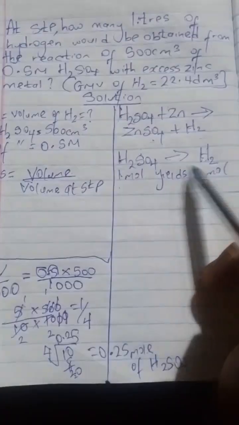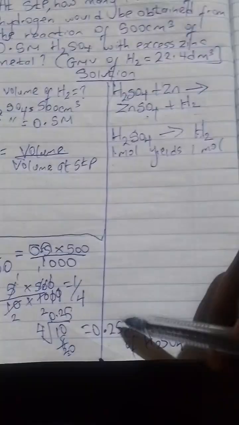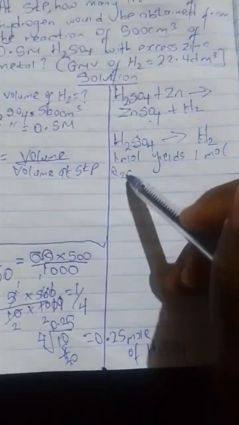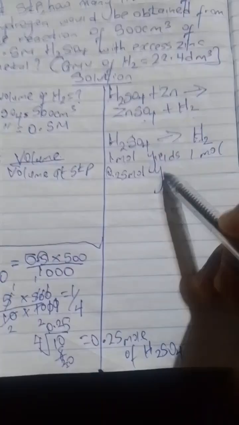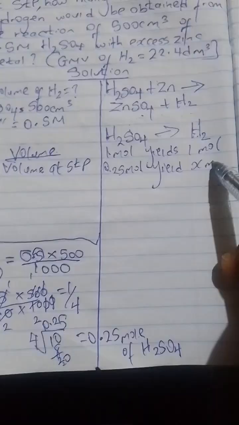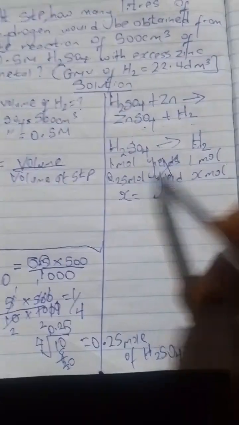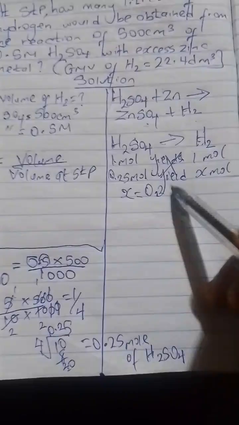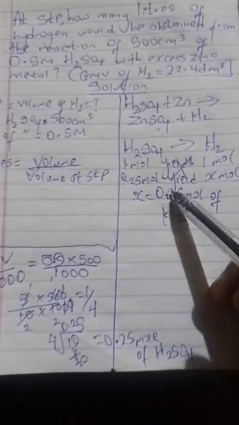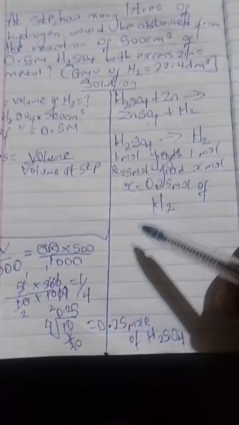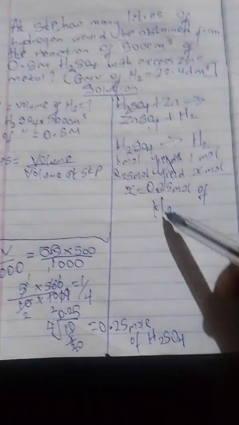Therefore, from the equation, the 0.25 mole will yield x mole. It's still 0.25 mole since it's a 1-to-1 ratio, but let's just solve: x times 1 equals 0.25 times 1, so 0.25 mole of hydrogen gas. You can see we used the equation of the reaction to form a relationship, and we've gotten the mole of hydrogen gas. Now we can come back here.